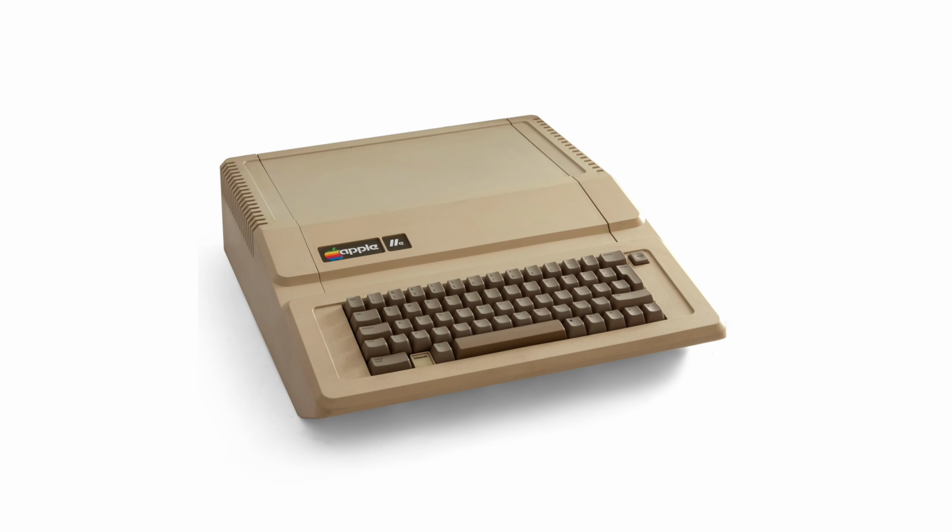I've been working with Apple computers since 1983. My first was the Apple IIe. I've learned a lot of tips over that time, and on today's Tech Monday, I'll share a few of them with you.